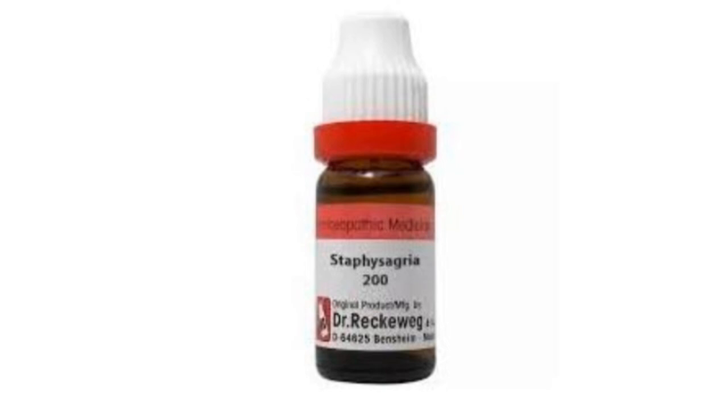Staphysagria is also a very effective homeopathic treatment for styes. It is for chronic or recurrent styes that appear mainly on the upper eyelid. The eyes are very dry and have rheum. The corners of the eye and edges of the eyelids may be chapped and infected.